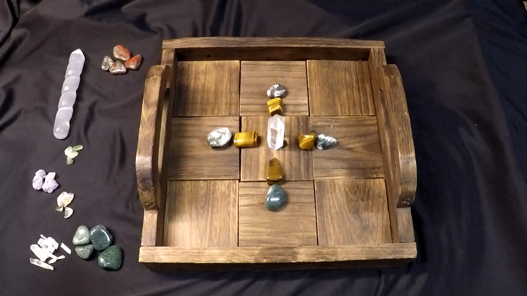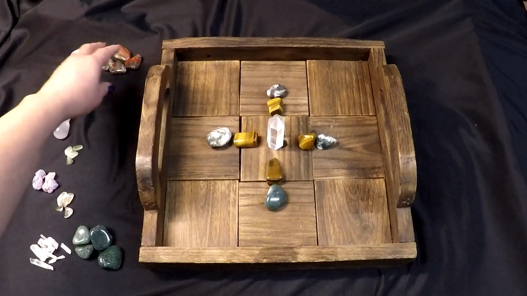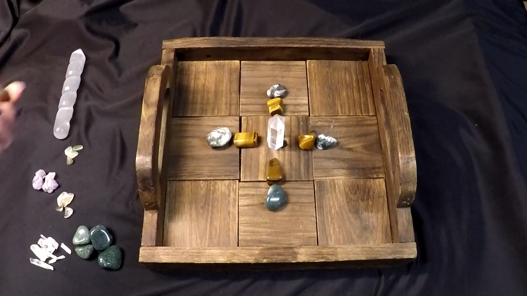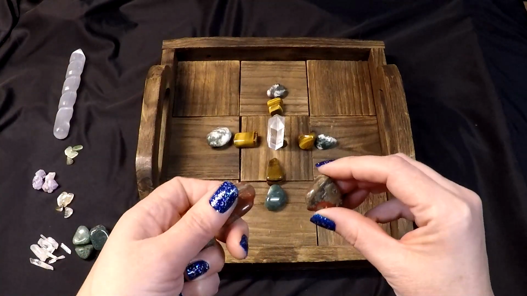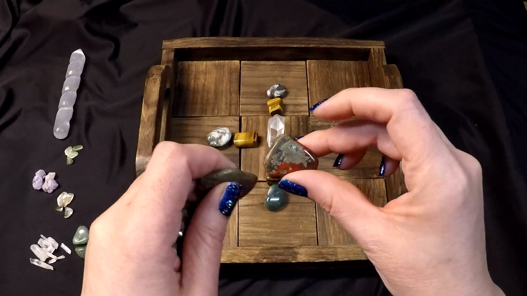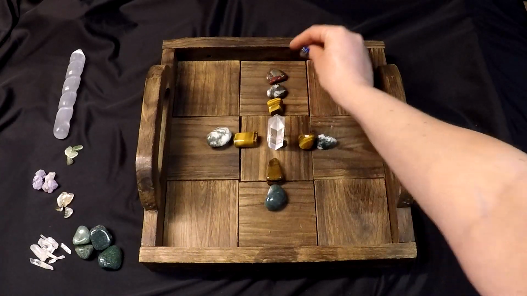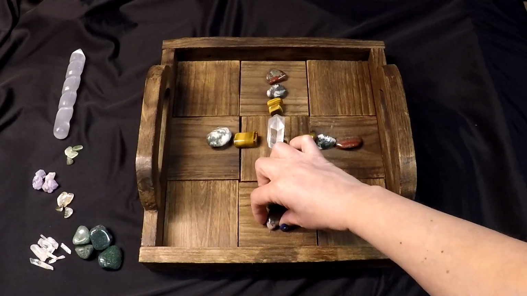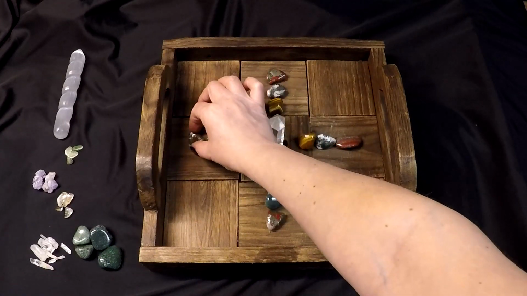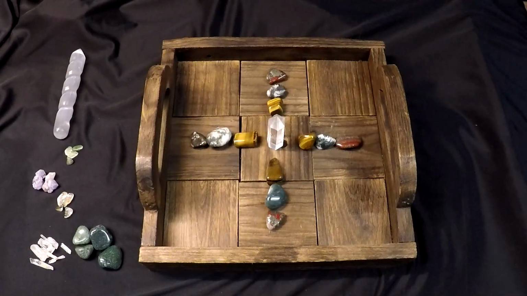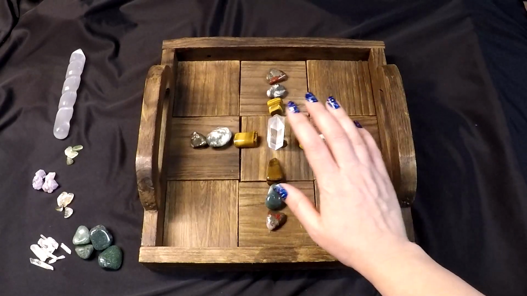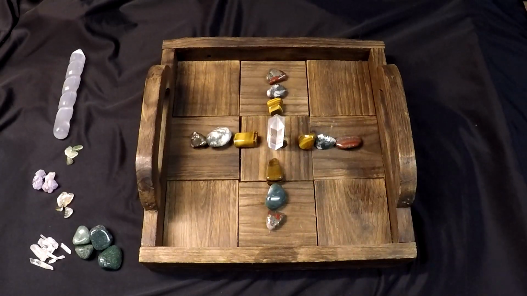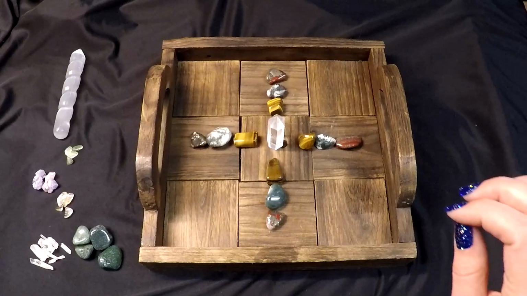Okay? And I'm going to go ahead and lay out one more on the quarters. I'm going to do Starry Jasper. Has a little bit of pyrite in there. And I'm just going to do it like so. Again, thinking the intention through. Okay? So now we've done the quarters, and I'm going to do the cross quarters.